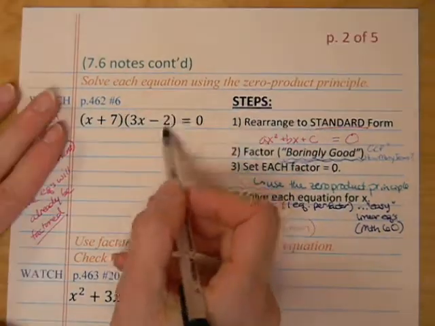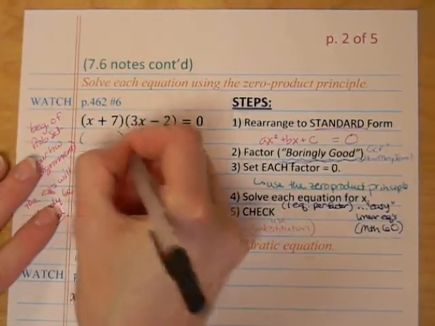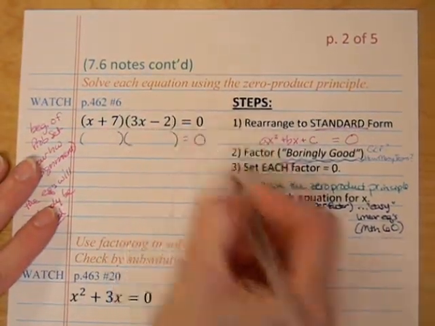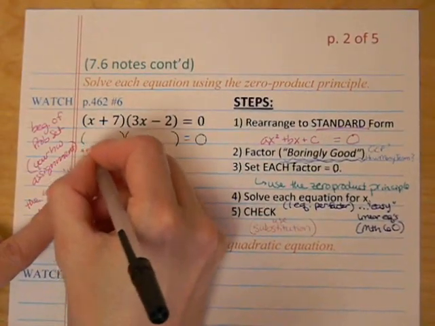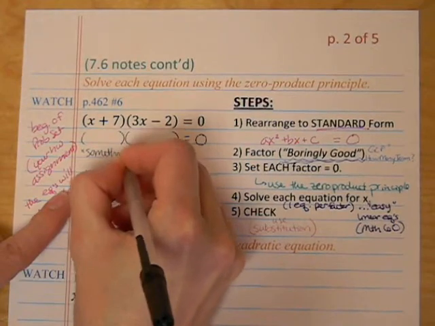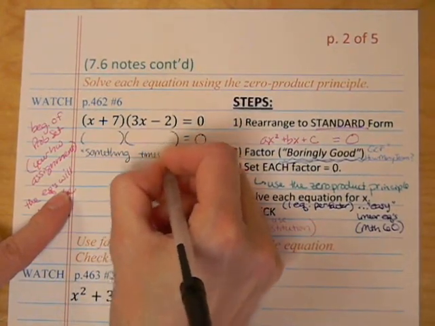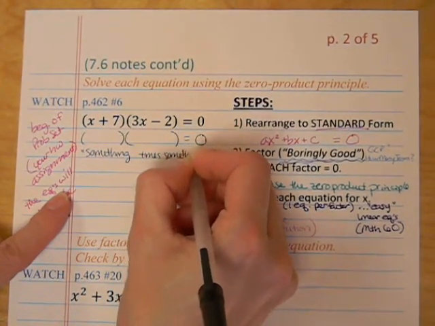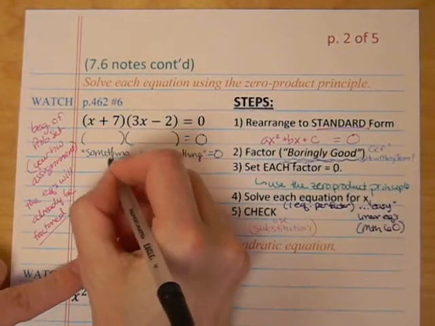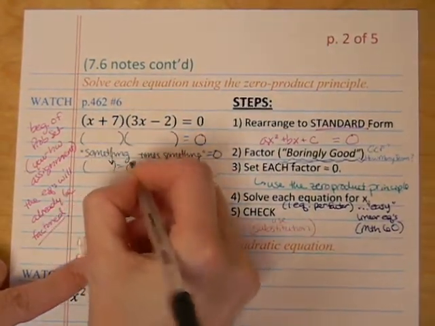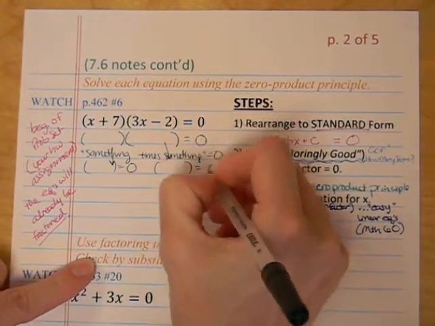So imagine, as you look at this, you're saying something times something equals 0. And the zero product property says, and I'll go ahead and write that in words here, something times something equals 0. So that means either this first something equals 0 or the second something equals 0.